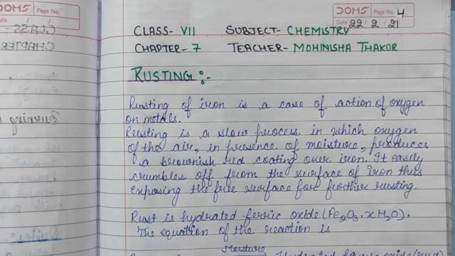This is the continuation of the video lesson for class 7th for the subject of chemistry, topic rusting, which is covered in chapter 7 Air and Atmosphere and is being submitted to you on 22nd February 2021. So students, in this video we will discuss the topic that is rusting.